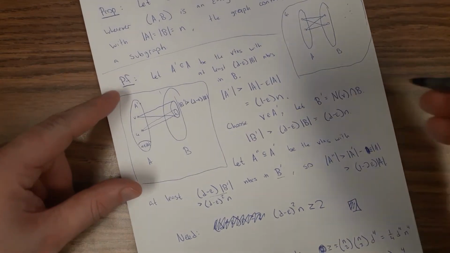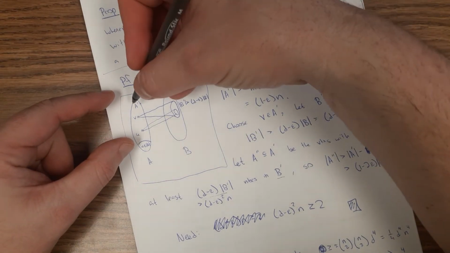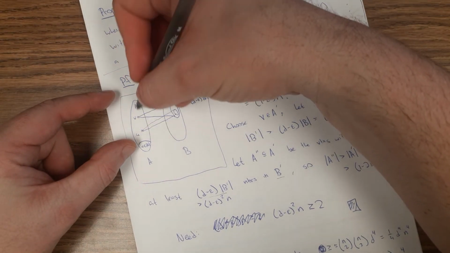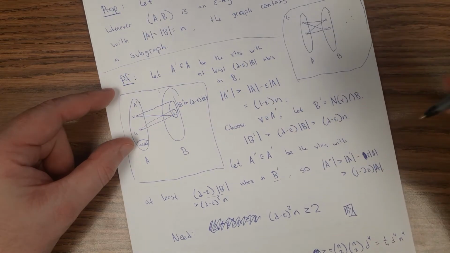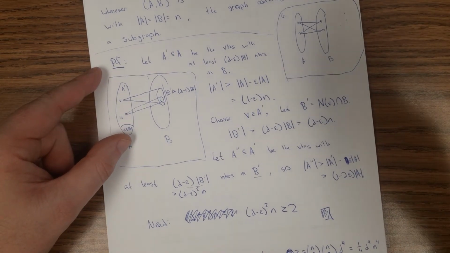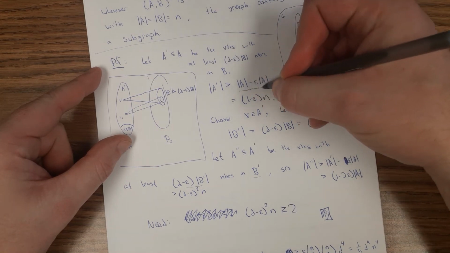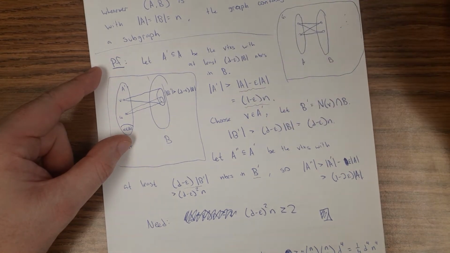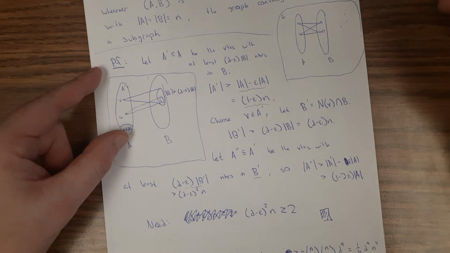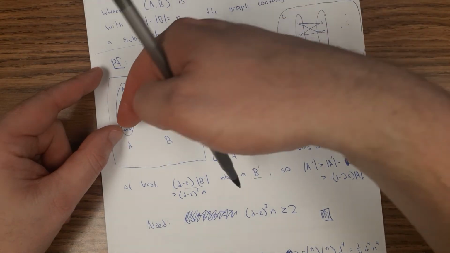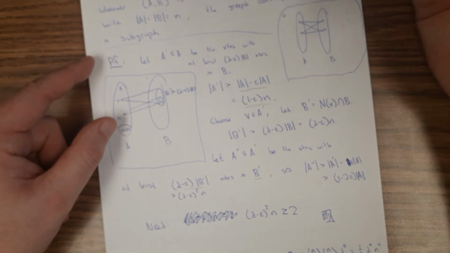So I have my set A prime here, which is at least this big, right? And now I want to possibly exclude more vertices.